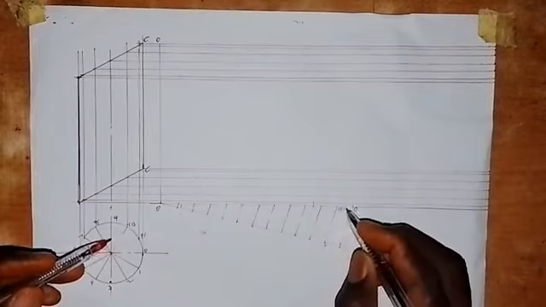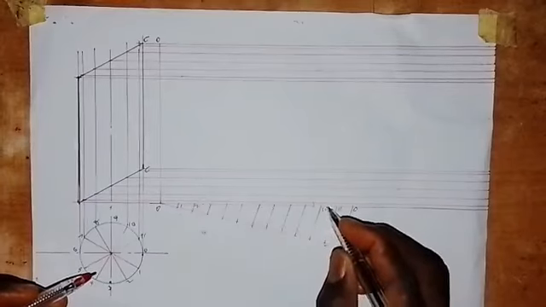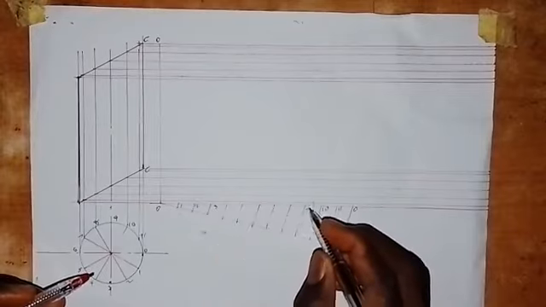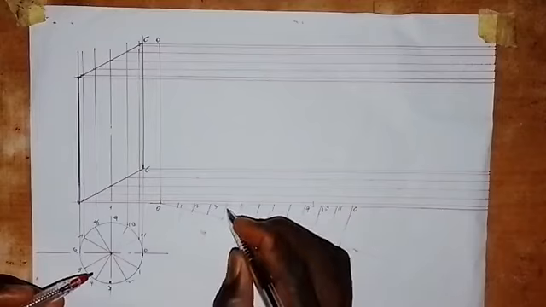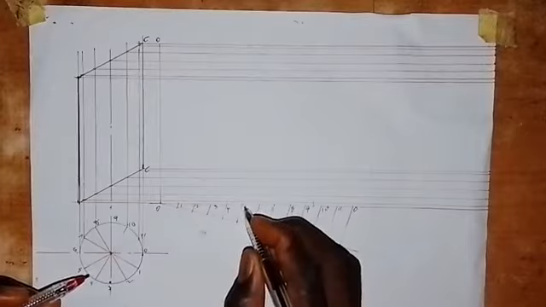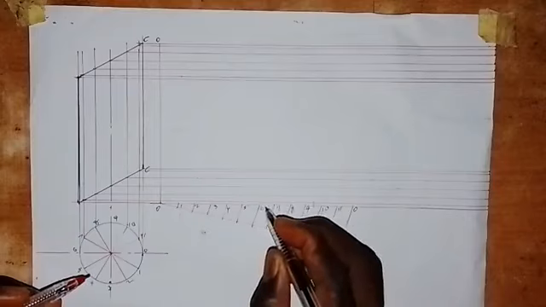So we have this, and then we have 2, 10. Okay, then we have 3, 9. Then we have 4, 8. Okay, then we have 5, 7. Then we have 6 as the last one.